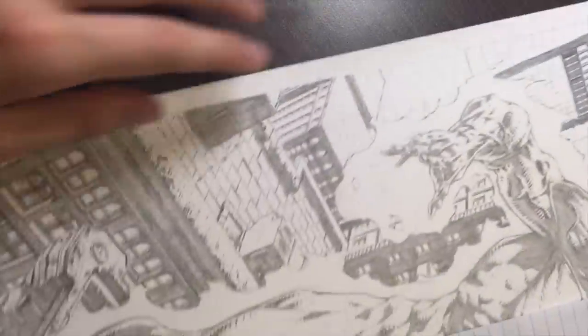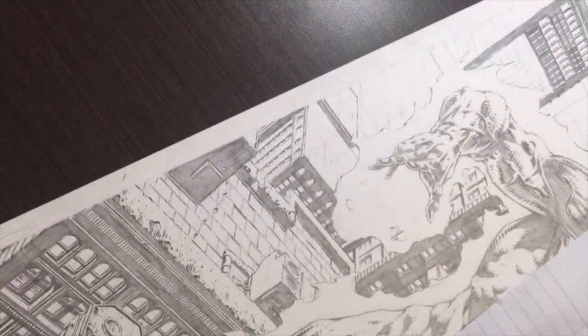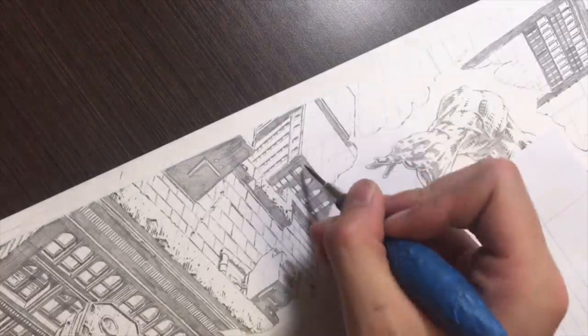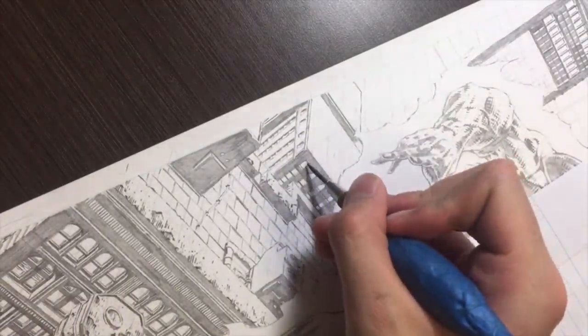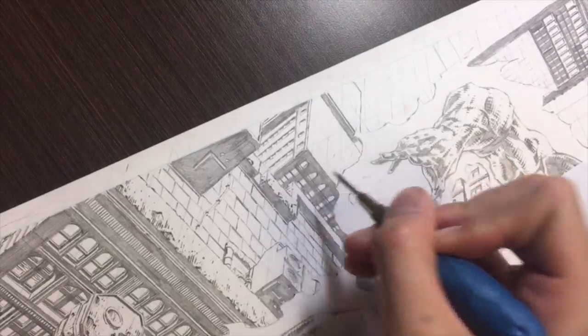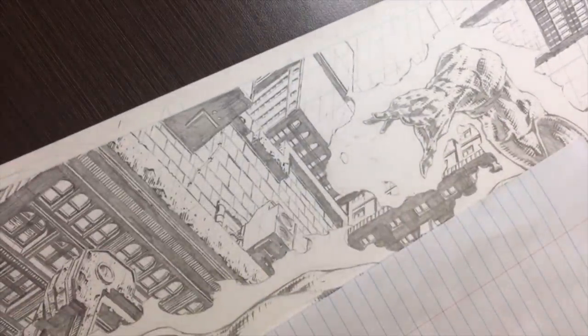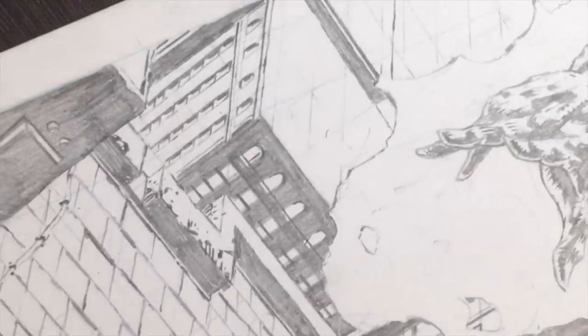Alright, what was I gonna do? Right here. Oh, I need to get some water later. Anyways, let me just add in these lines right here. I'll zoom in a bit.